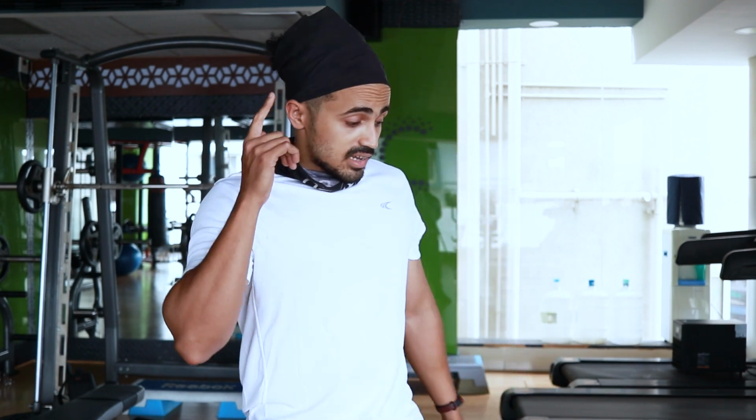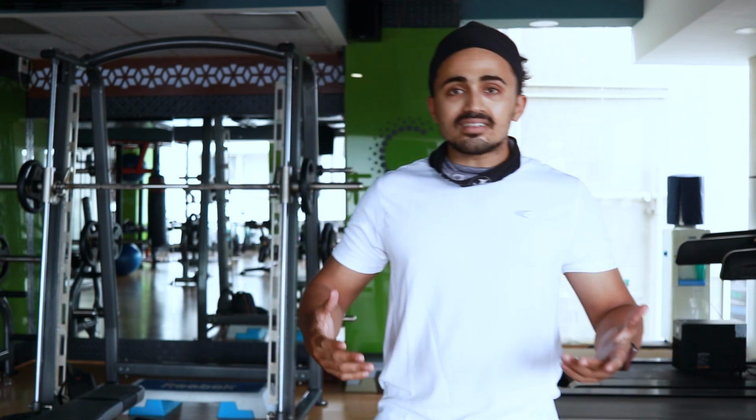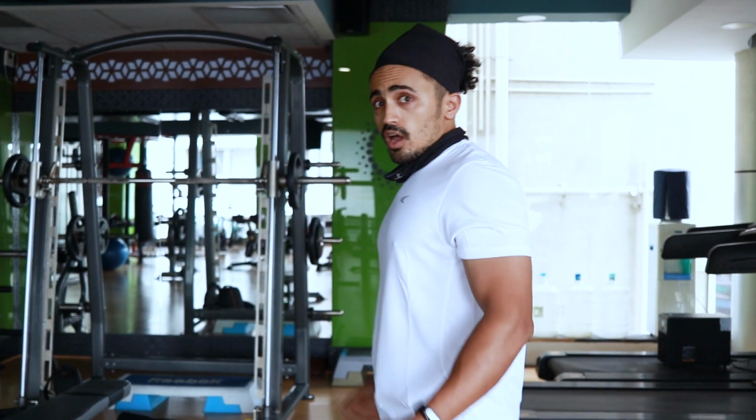So anyways, इस वीडियो में बात करने वाला हूँ something called as Anterior Pelvic Tilt. What this is basically is a tilt of your pelvis. So I'll show you how it is.